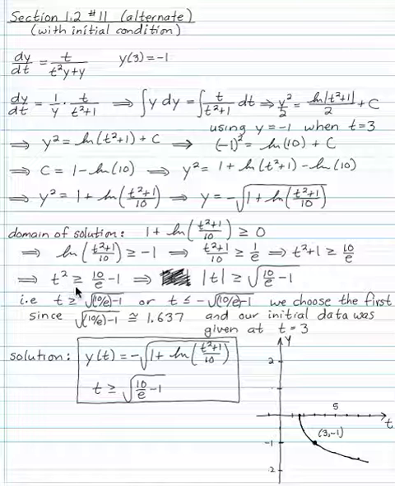t squared is greater than or equal to 10 over e minus 1. And if you square root both sides, don't forget the absolute value. The absolute value of t is greater than or equal to square root of 10 over e minus 1. There's two possible choices for t. Either t is greater than or equal to the square root of that quantity, or t is less than or equal to the opposite of the square root of that quantity.